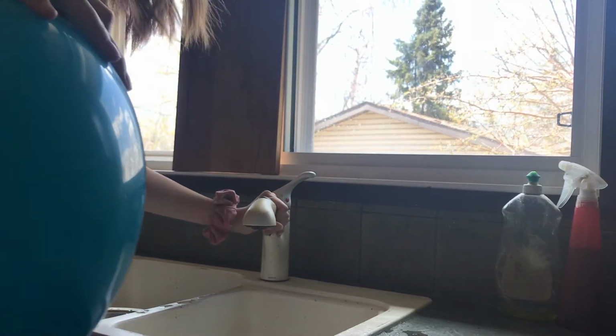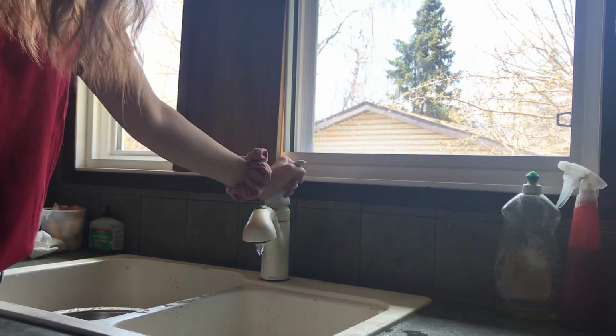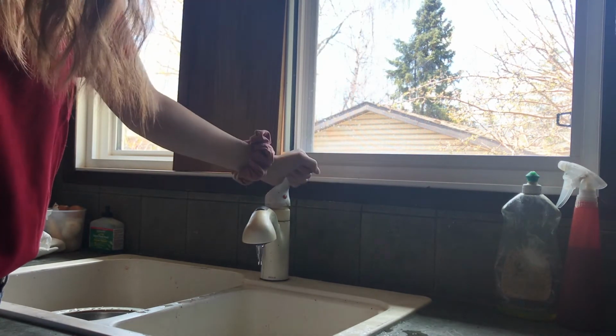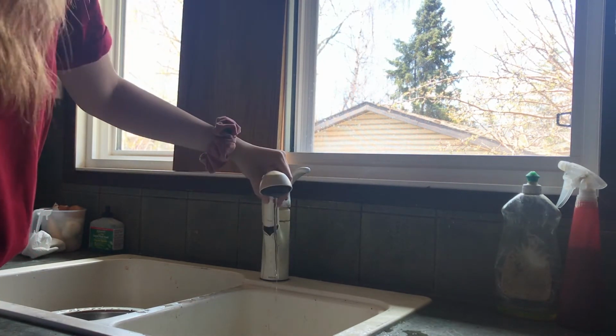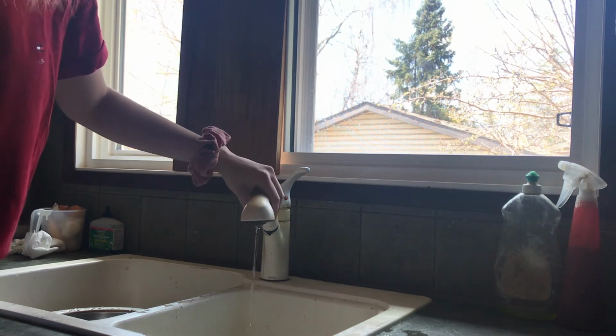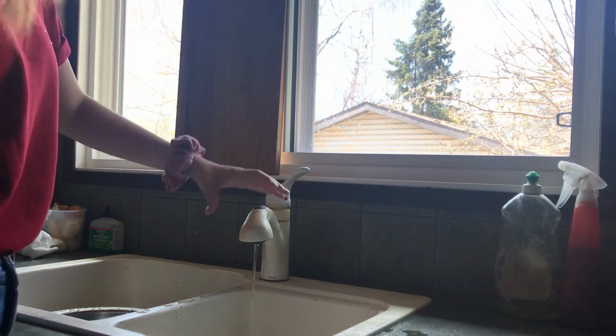Rub it a little more and remember what side you rubbed your hair on. Okay, so now with your tap, you're going to turn it on just so it's a little stream. Something along that big is good. And you can ask your parents for help at this step.